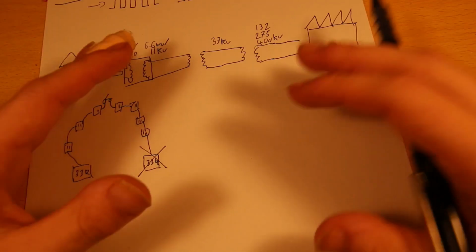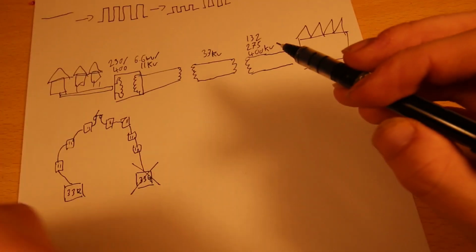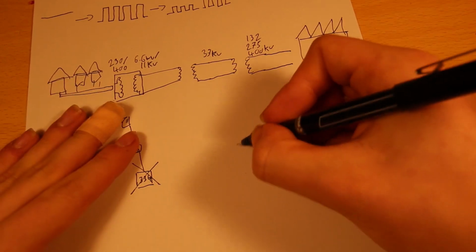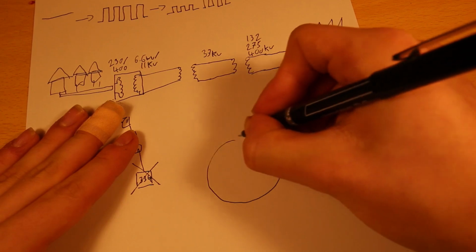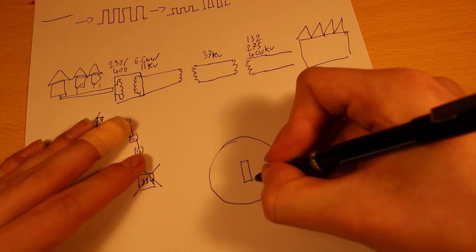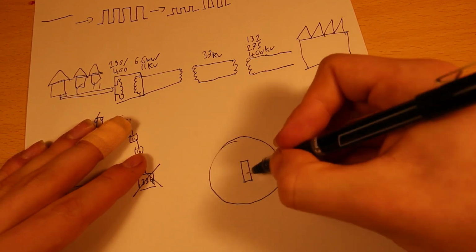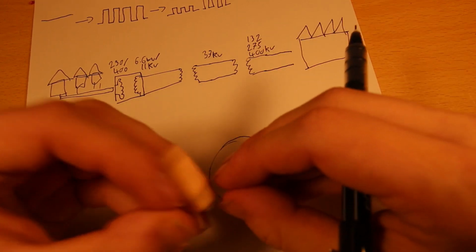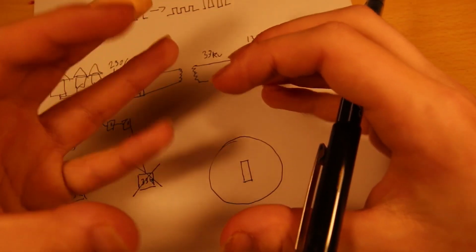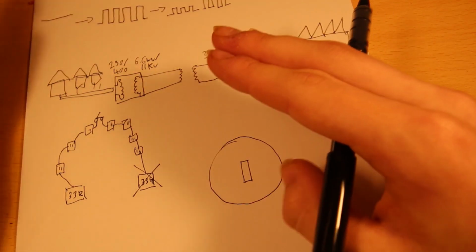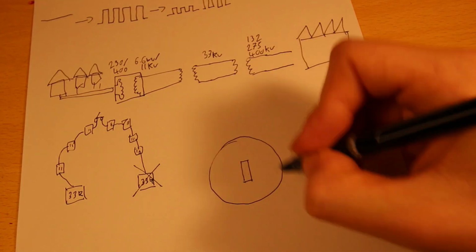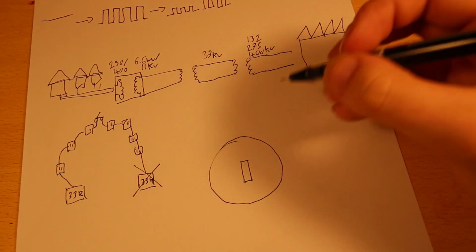Yeah. So I said AC is mechanically generated. It's generated by spinning a generator. And if we have a generator here, the way it works is you have a magnet inside the generator like this, which we spin round, and every wire that has current flowing through it makes a magnetic field, and every magnetic field that passes through a wire makes an electrical current. So by spinning this magnet round and round and round, we can make an electrical current.